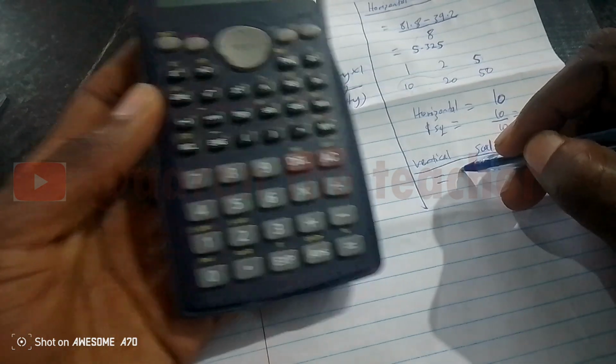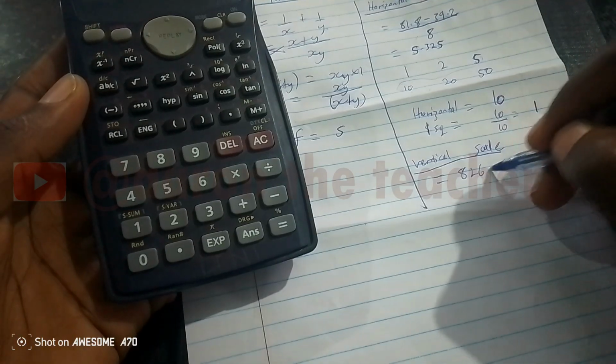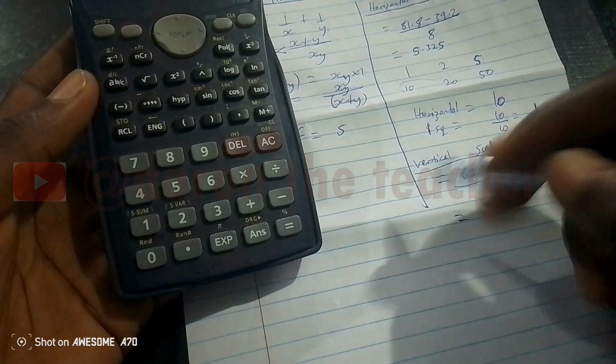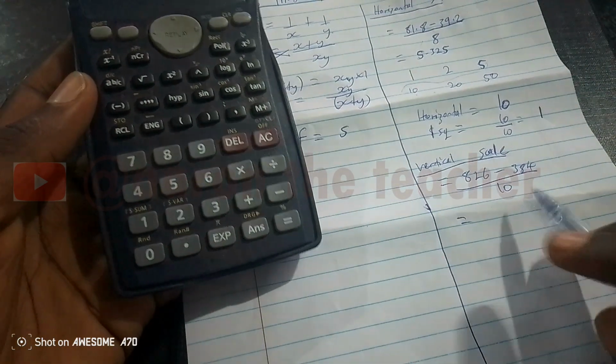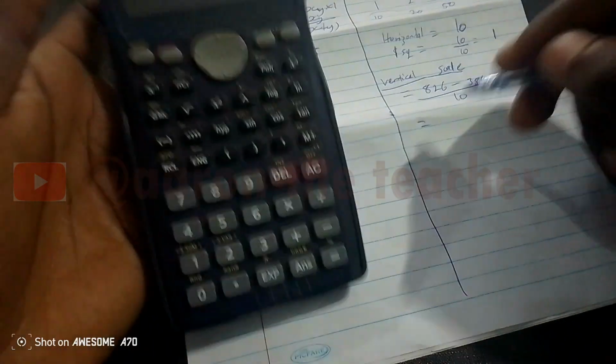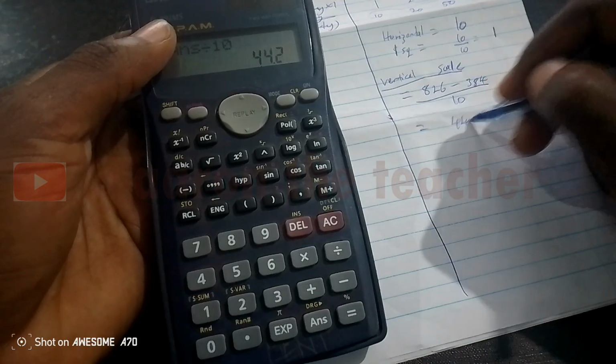Okay, let me write what I'm saying. I'm saying 826 minus 384 divided by 10. On the vertical, we divide by 10 big squares. Please note the difference. Now, we've said I'm getting 44.2.